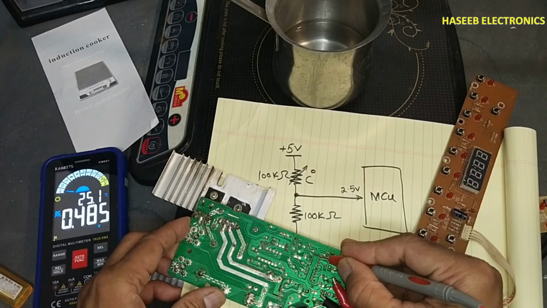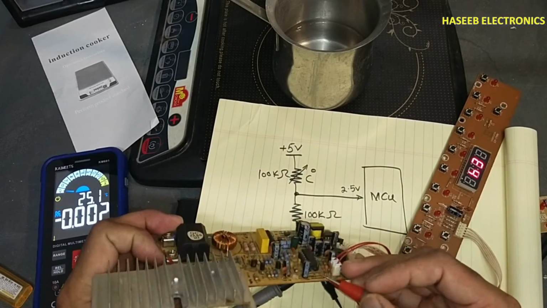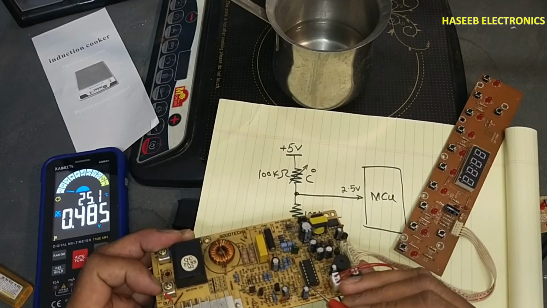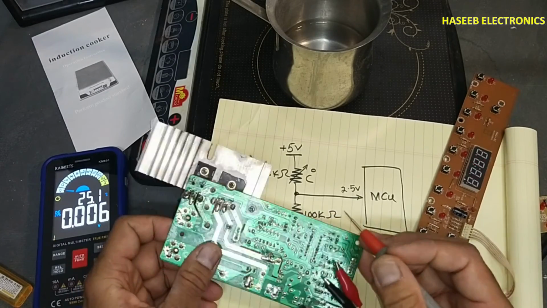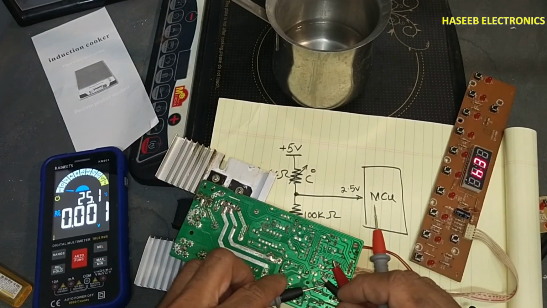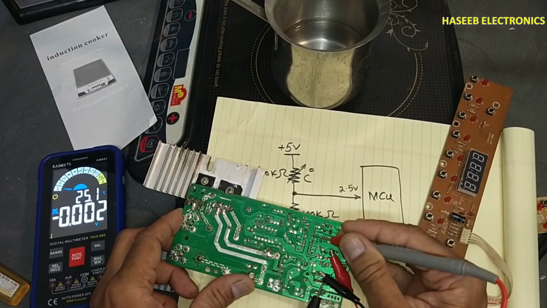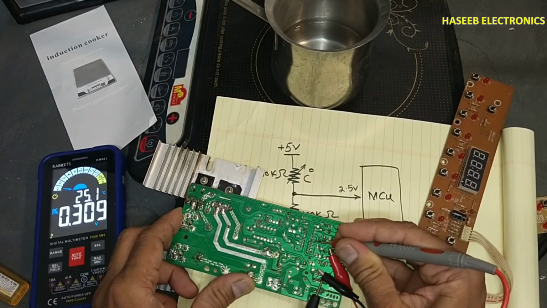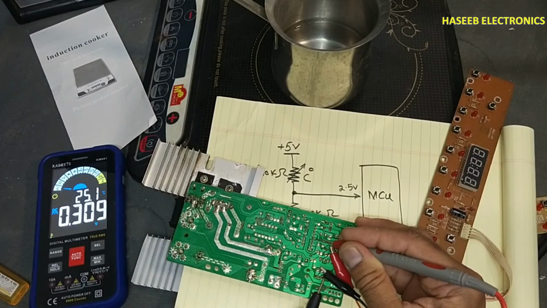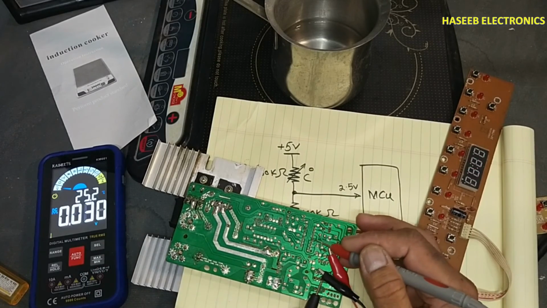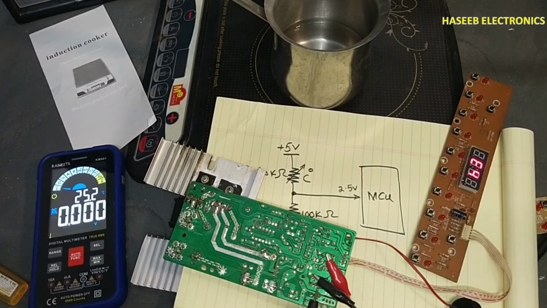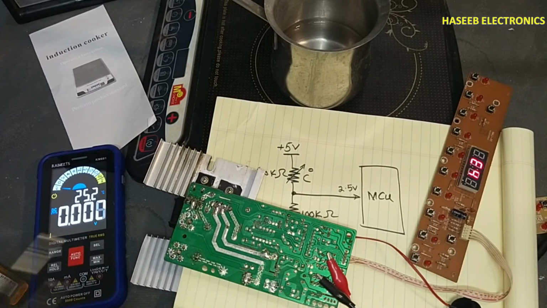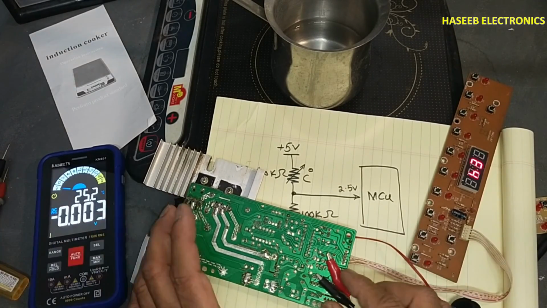It is coming to the microcontroller at this pin, the last pin on this side, and for the other sensor it is reaching at this point. So we can check the voltage on the sensors and the respective pins of the microcontroller, so we can identify where the fault is and what the reason for the fault is.